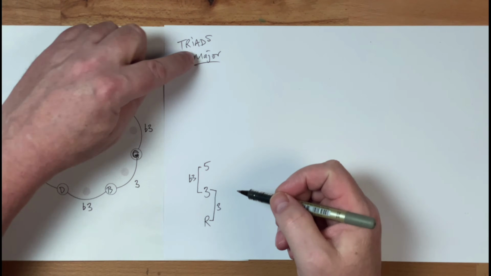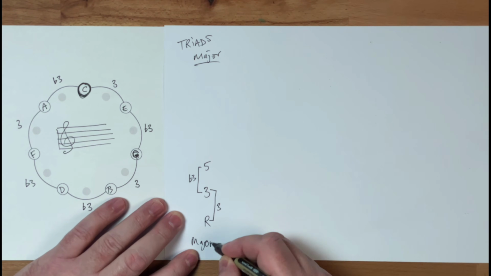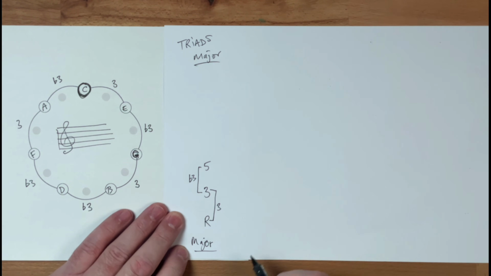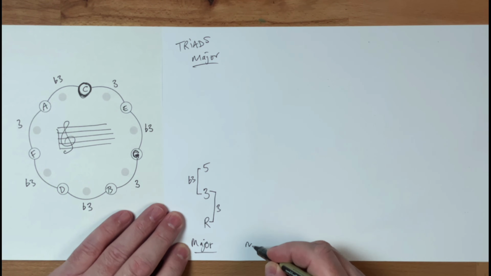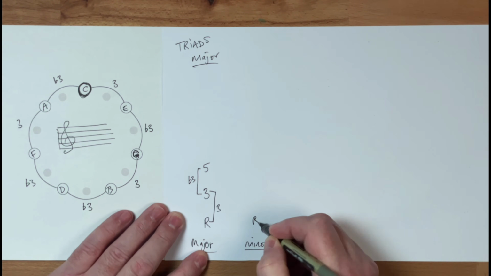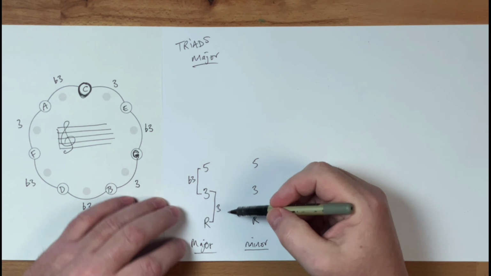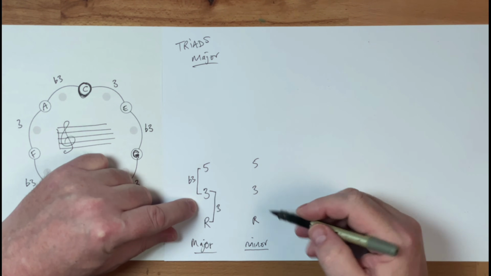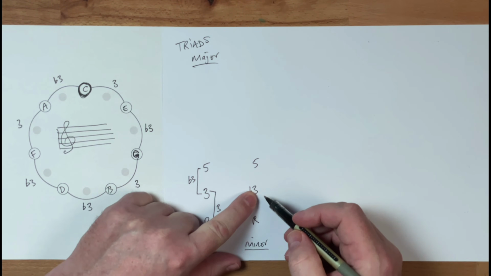So that is a major third. Now I've done that all the way up there for a reason. I'll put it down here as well. Major third. And the next one that we want is the minor chord, the minor triad. So we get a root, a third and a fifth, but the difference between a major and a minor triad is that the minor triad has a flat third. This is why it's called minor, because it's got a minor third.